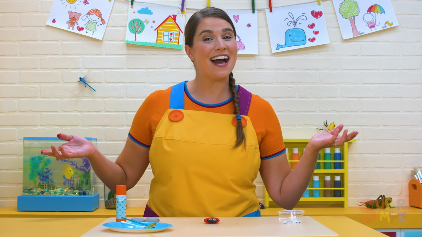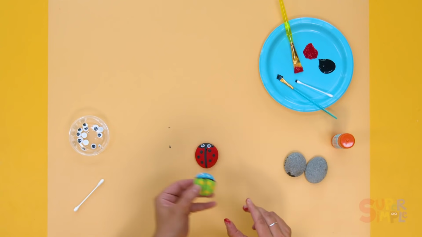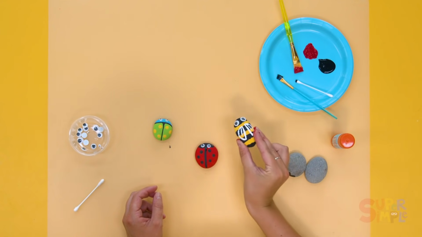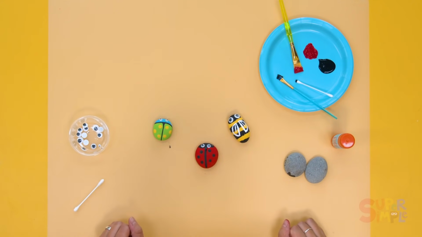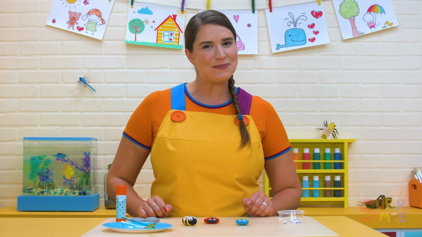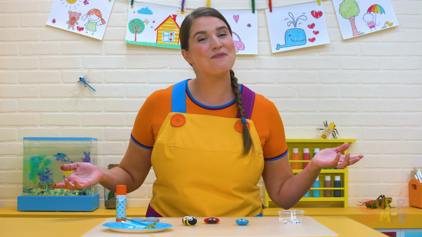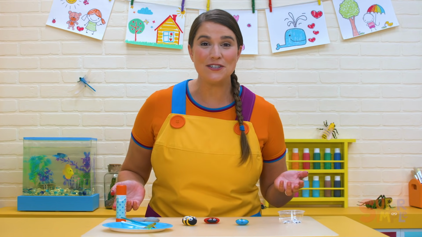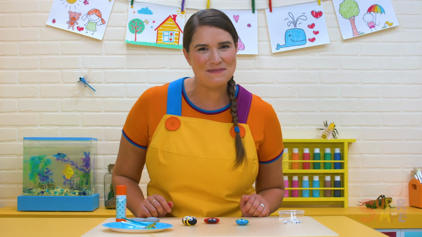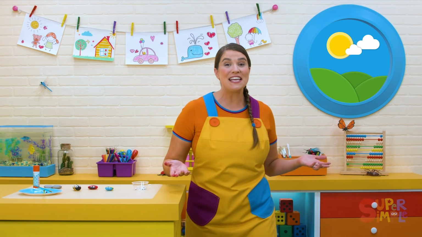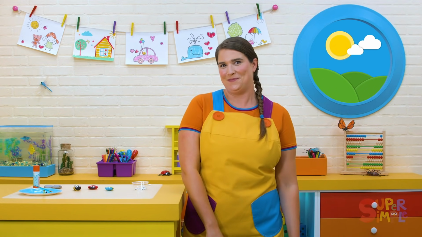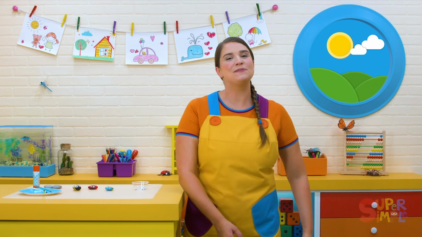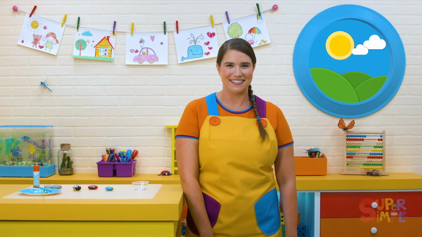You can make any kind of bug you like. Maybe a beetle or a buzzing bumblebee. You can even try making up your own special kind of bug. I can't wait to see what bugs you make at home. Let's go on a field trip to see some real bugs. We might even be able to hold them. What do you think of that? The bugs we'll see on this field trip are special, friendly kinds of bugs. Let's go!